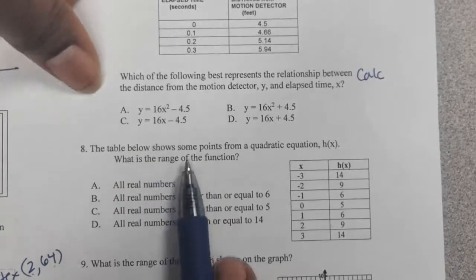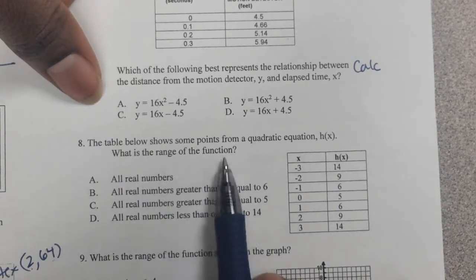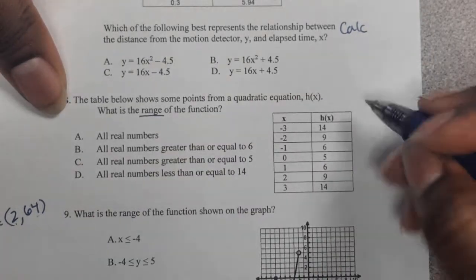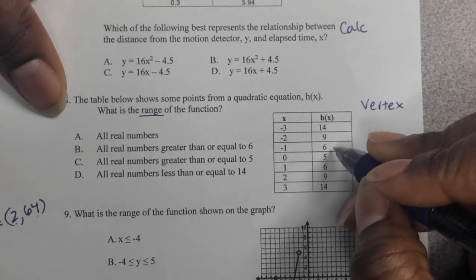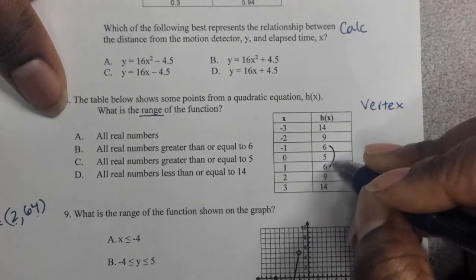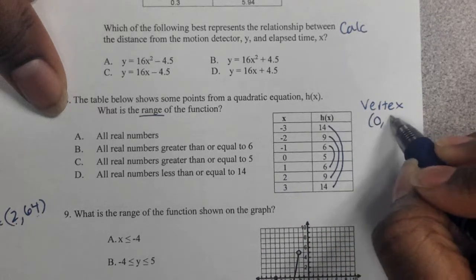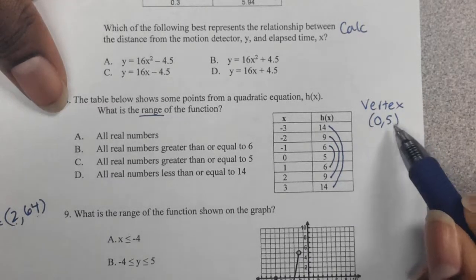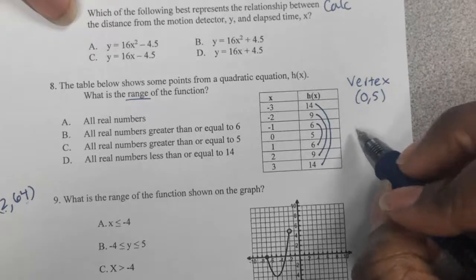The table below shows some points from a quadratic equation, h of x. What is the range of the function? So the first thing, in order to find the range, what do you need to know? Vertex. So start matching your symmetrical pairs. 6 and 6, 9 and 9, 14, 14. Vertex is 0, 5. Because the y of the vertex helps you to understand which number needs to be used for the range. The y of the vertex helps you set up the range.